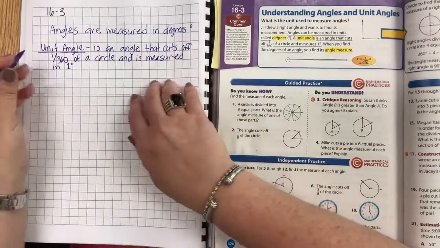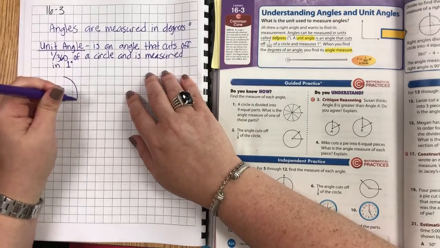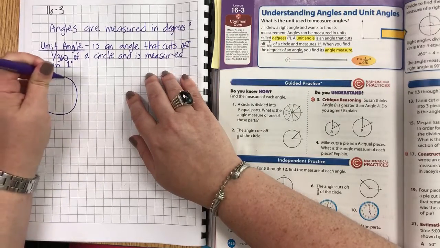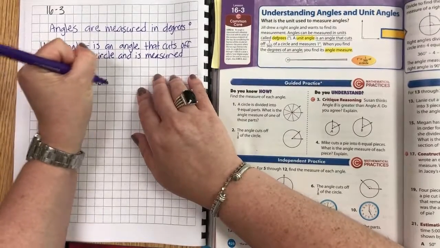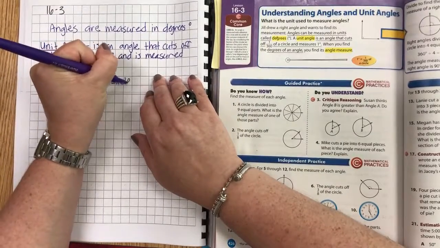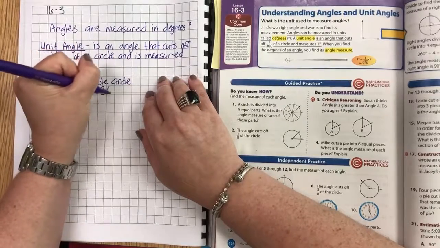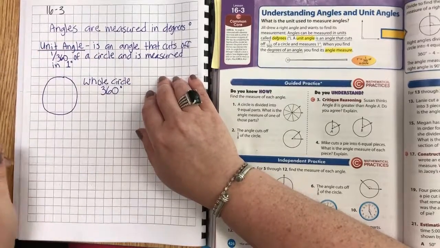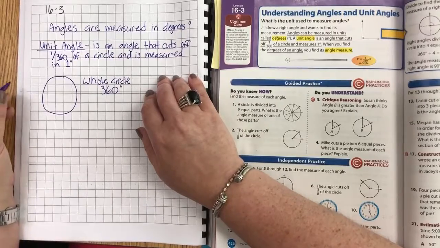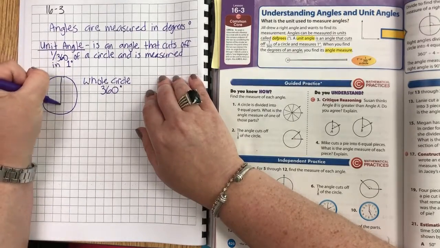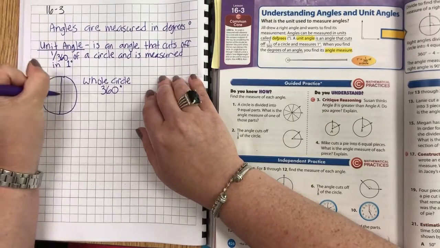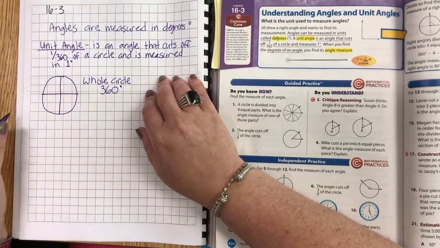Now, a whole circle. Here's my circle as best as I can. This whole circle is 360 degrees. And that's how you write it, that little dot there. A whole circle is 360 degrees. Now I can divide this circle, like a clock almost, or a piece of pizza, into 4.